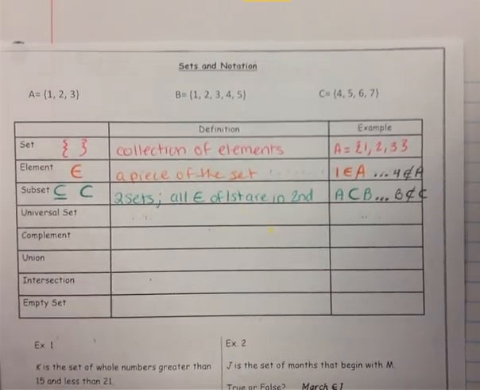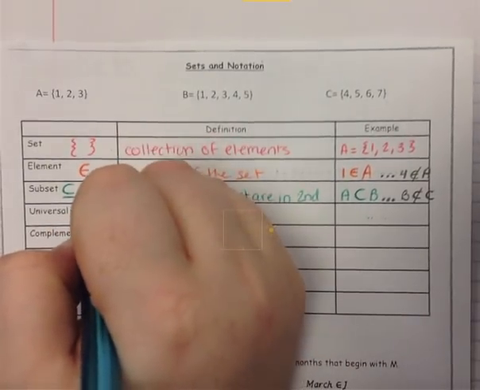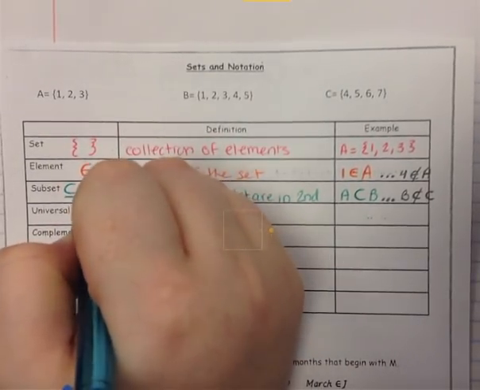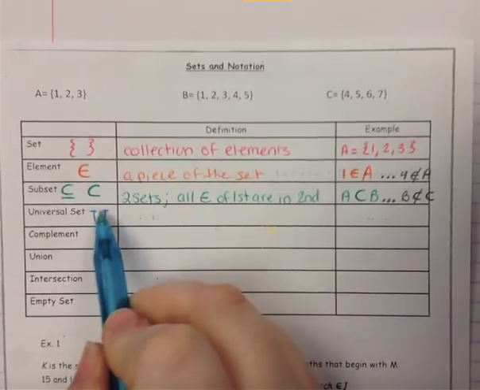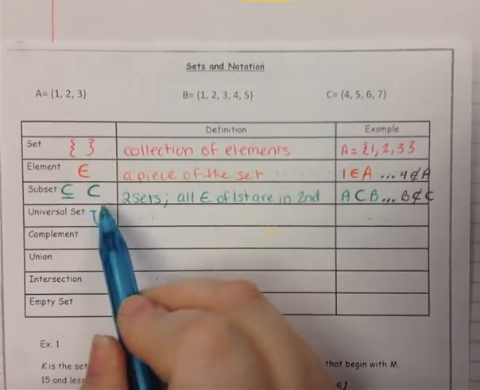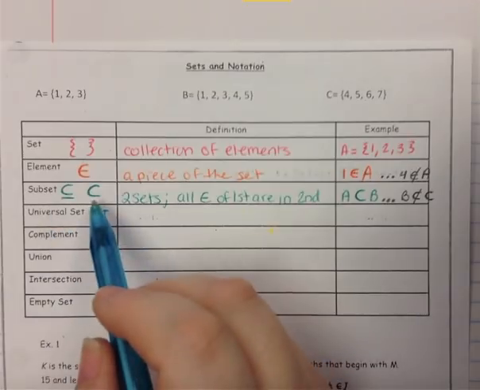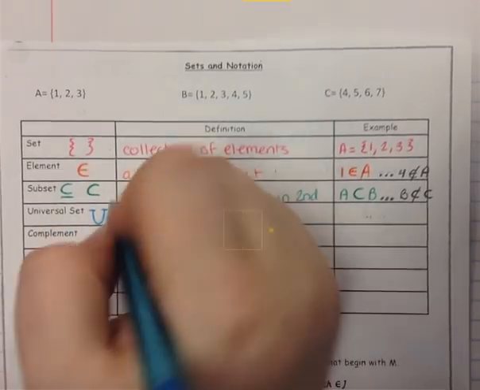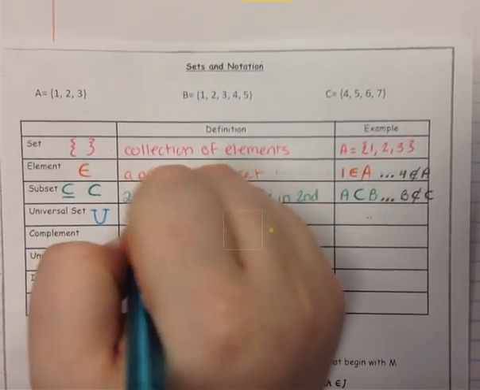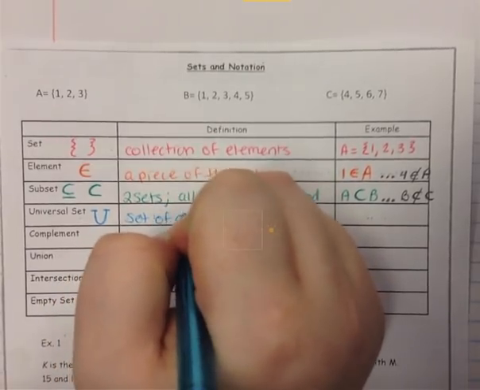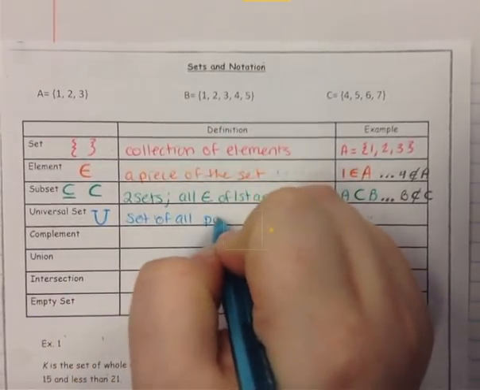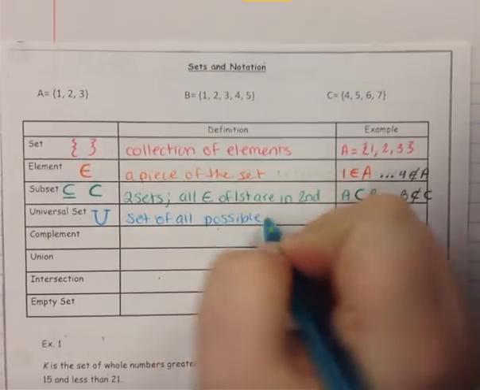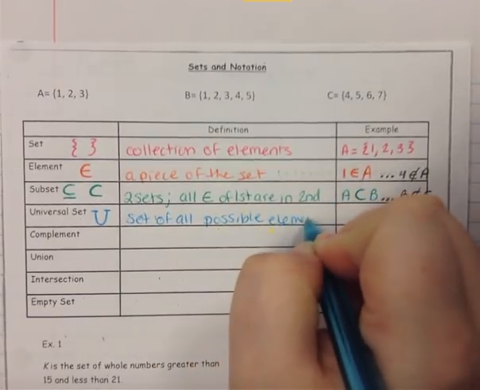The next one is the universal set, which is a U, but with the lines on top of the U part. Universal set is talking about all the universe, it talks about everything. A universal set is the set of all possible elements.